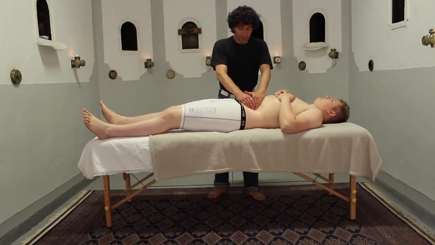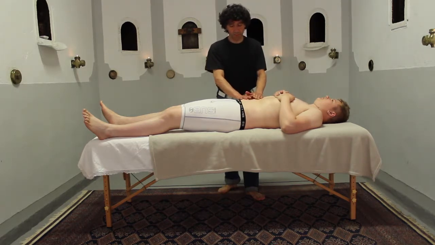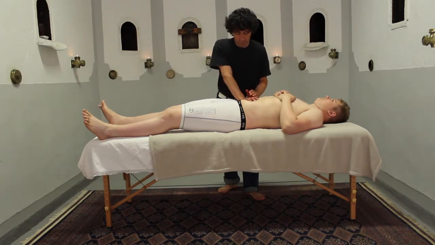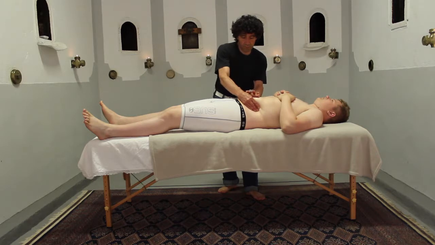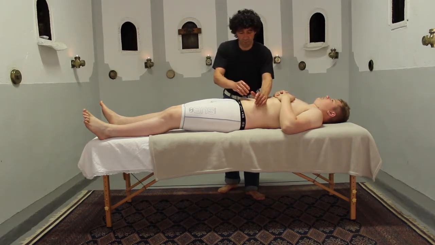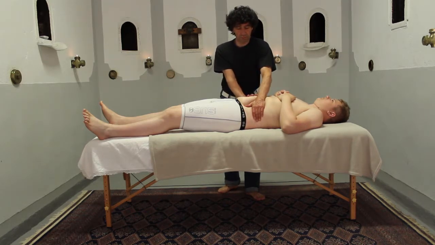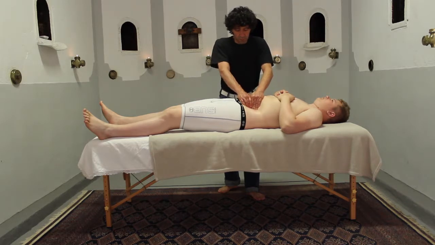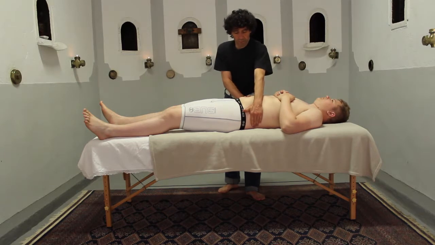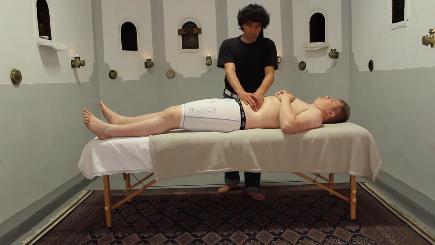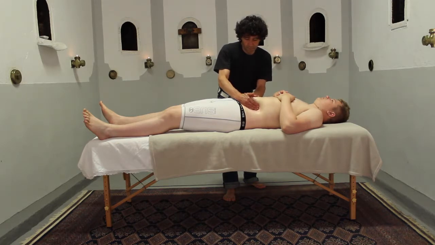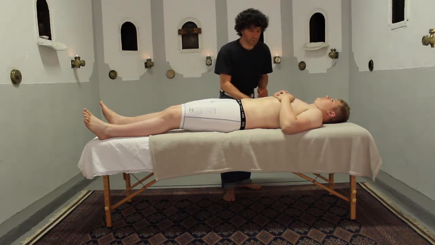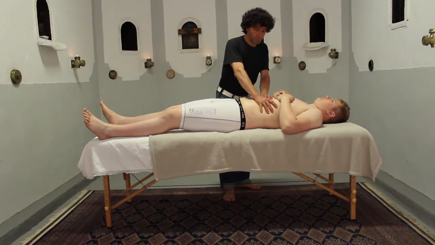Begin as if you have your client's large intestine in your hands and massage the large intestine using a soothing clockwise motion. This technique is very effective to stimulate bowel movements.